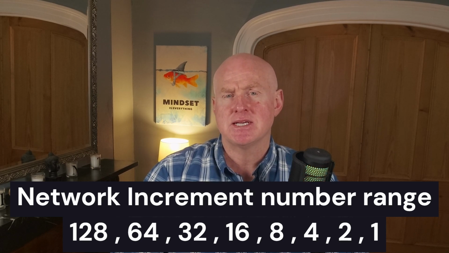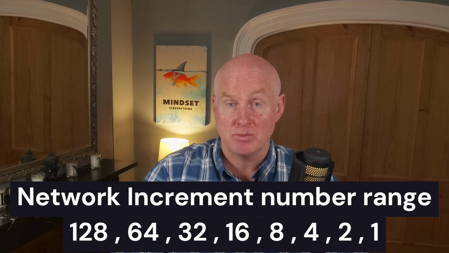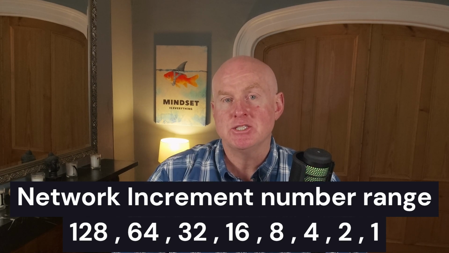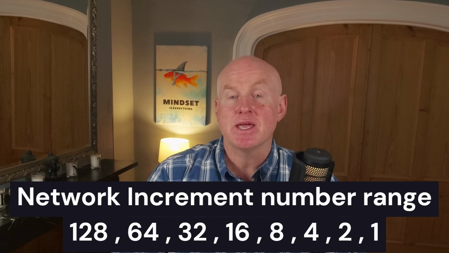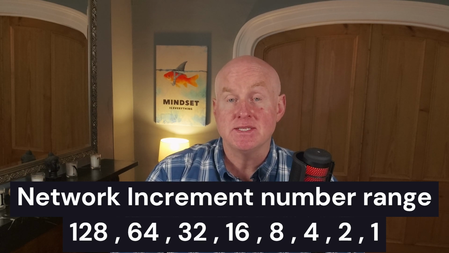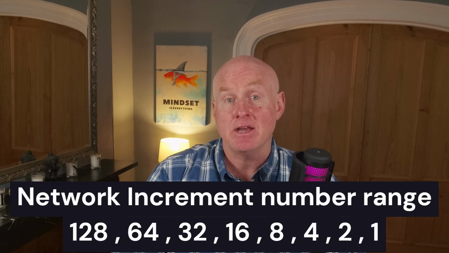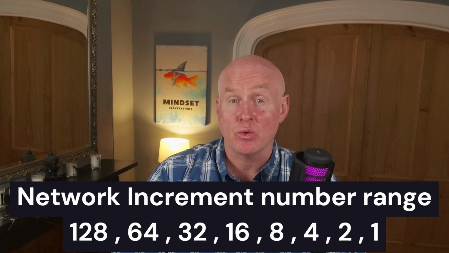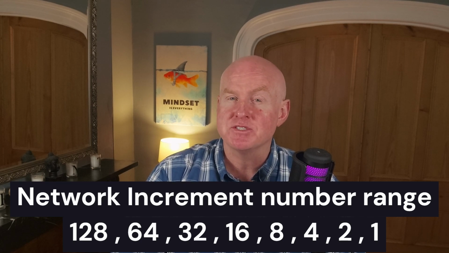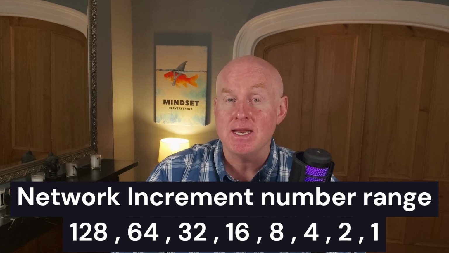The network increment tells us what the individual subnets will be. If you want to do network increments on your fingers, then learning the network increment number range of 128, 64, 32, 16, 8, 4, 2, and 1 in this order from left to right will make your life super easy and you can work out any increment on your fingers. Now, take the first 3 octets of your original IP address, 192.168.100, and write it down a few times, one under the other. We are now getting into building out our subnetworks in the 4th octet.